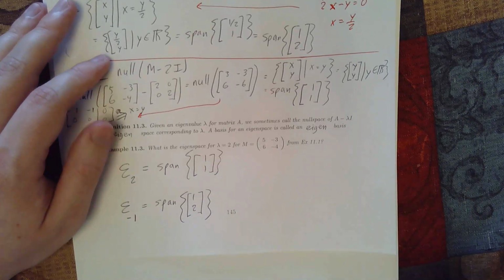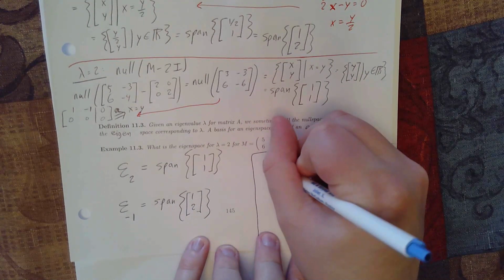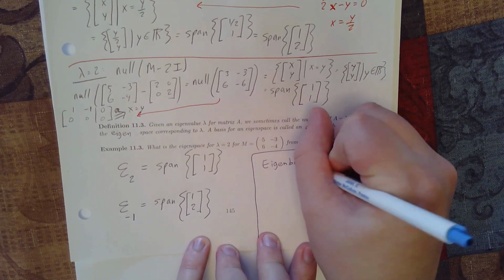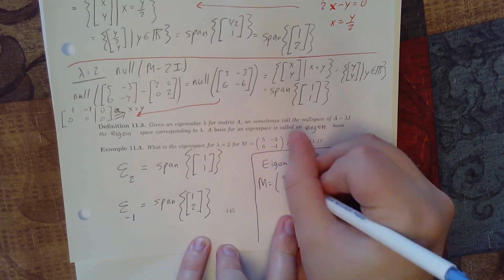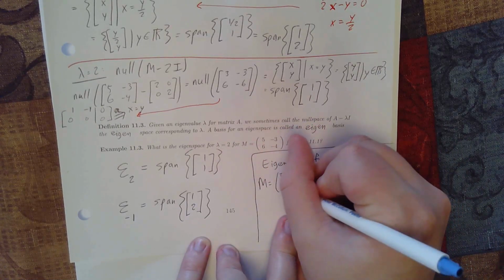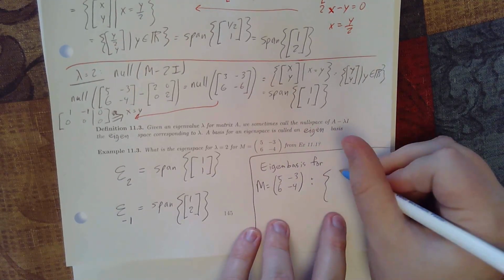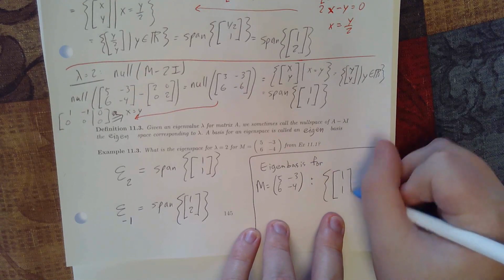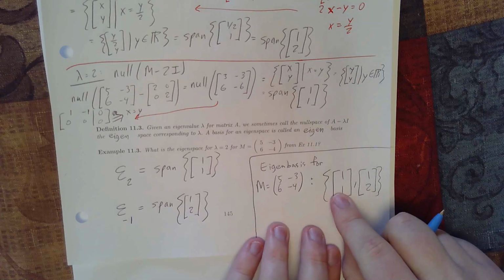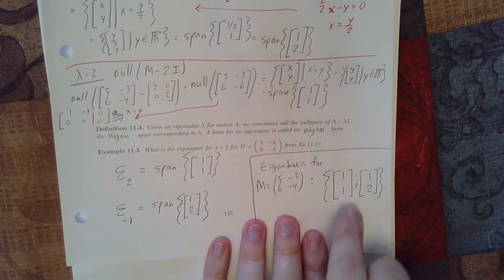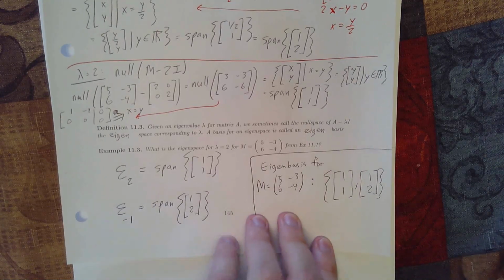And so if we wanted to create an eigenbasis for this matrix 5, -3, 6, -4, that eigenbasis would be the set {(1, 1), (1, 2)}. So we have one eigenvector associated with one eigenvalue, the other eigenvector associated with the other eigenvalue. So what does this mean?